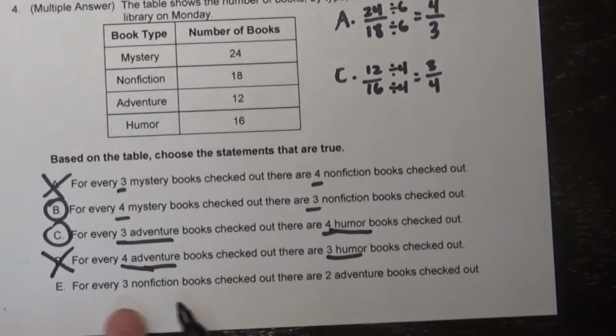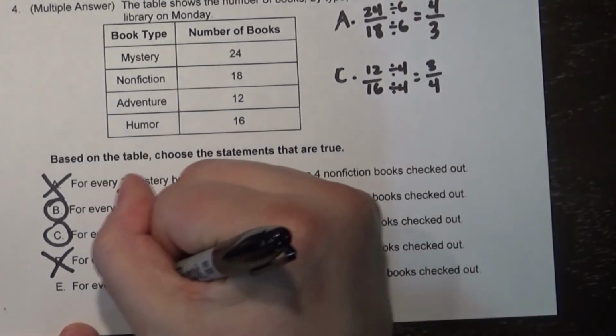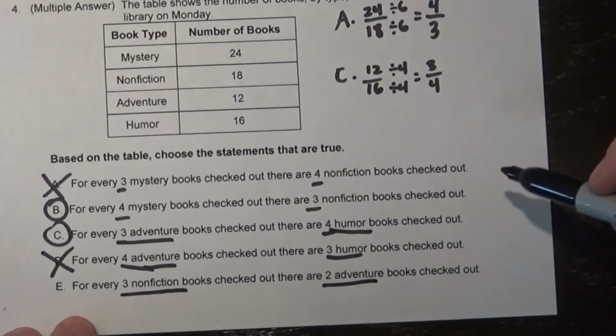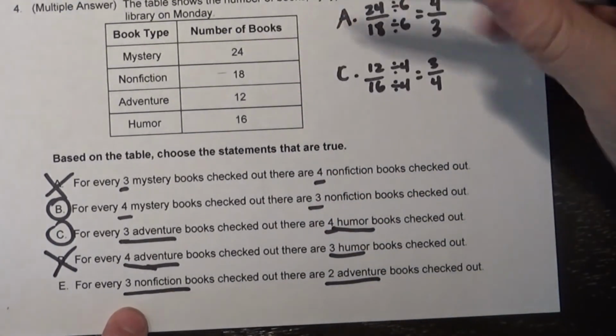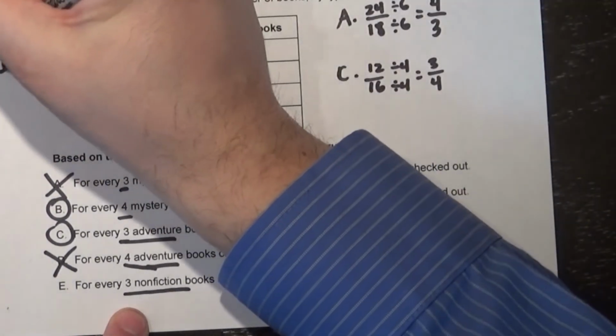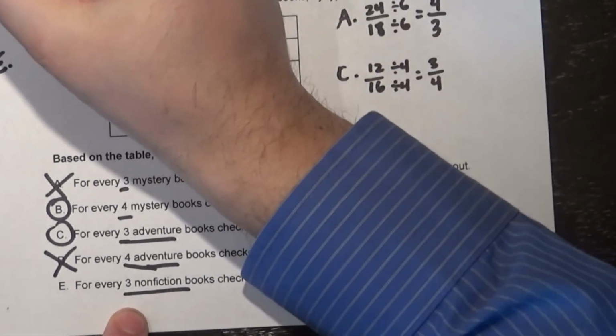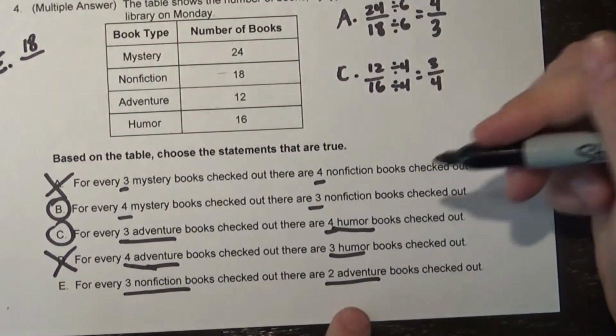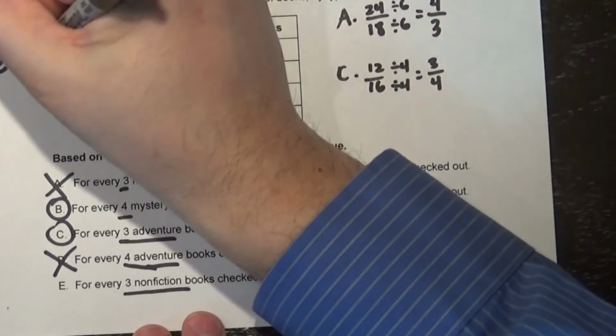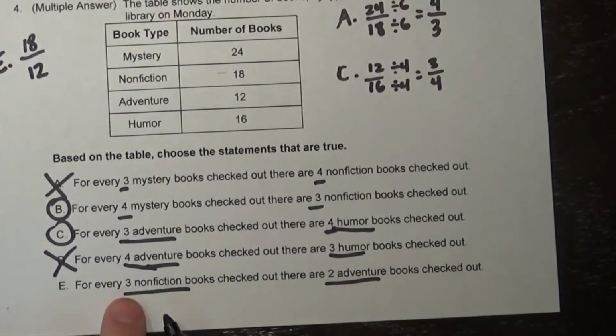Here's letter E. For every 3 nonfiction books checked out, there are 2 adventure. Now, I've not seen this combination yet, so let me do this. 3 nonfiction, so I'm going to make maybe a letter E over here, just so I have plenty of space. So this is a ratio of 18 nonfiction to 12 adventure. Now I have a larger number to a smaller number, larger number to a smaller number. So automatically I'm feeling pretty good about this.